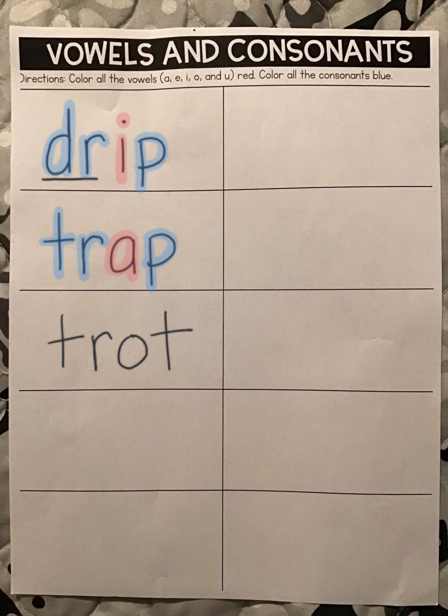Trot. With your red crayon, please trace the vowel in trot. Ah is my vowel in trot. With a blue crayon, please trace the consonants. T and T.